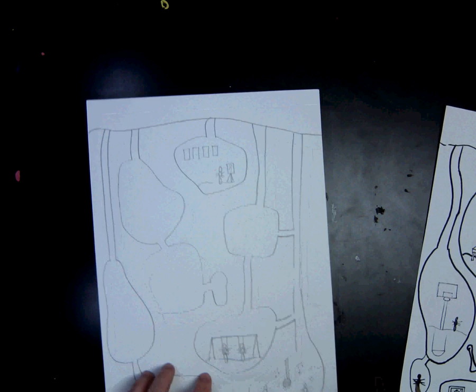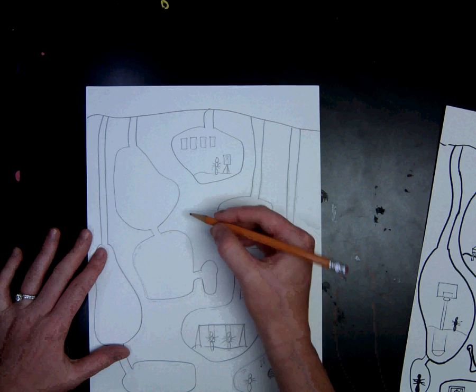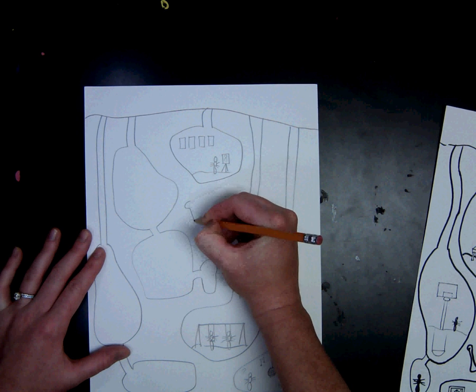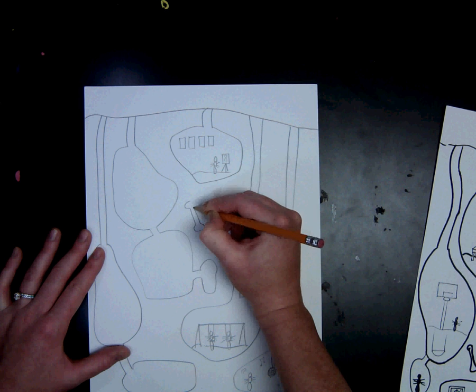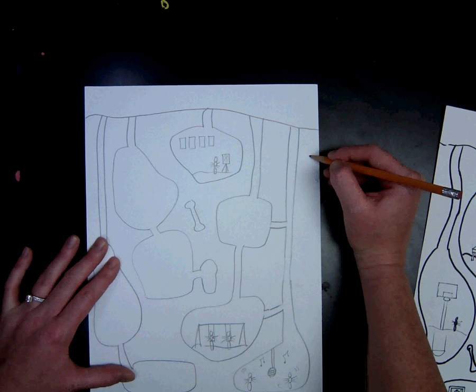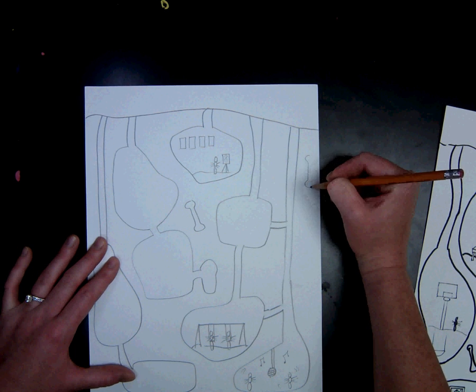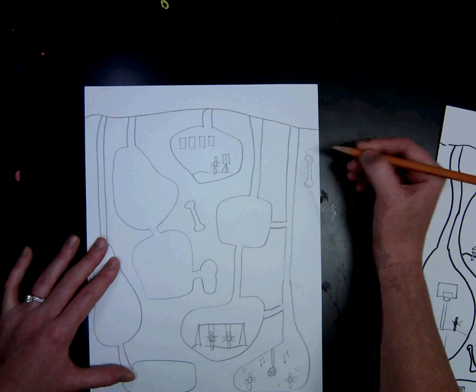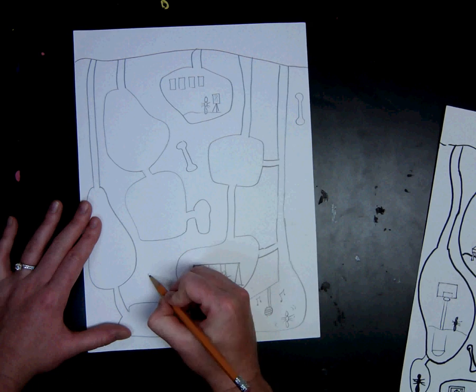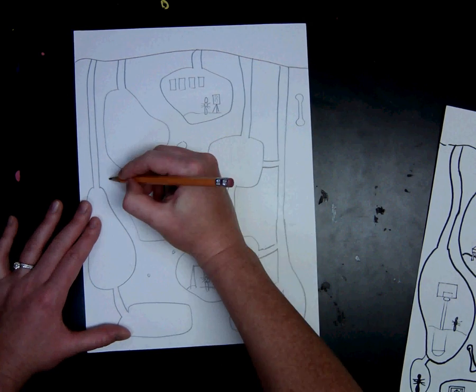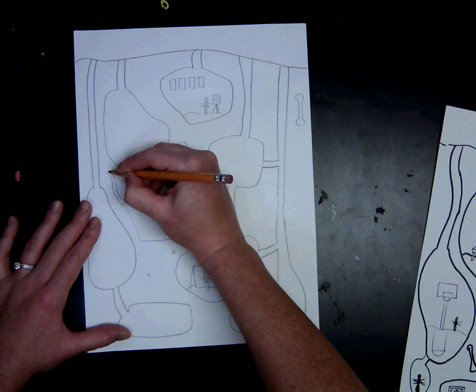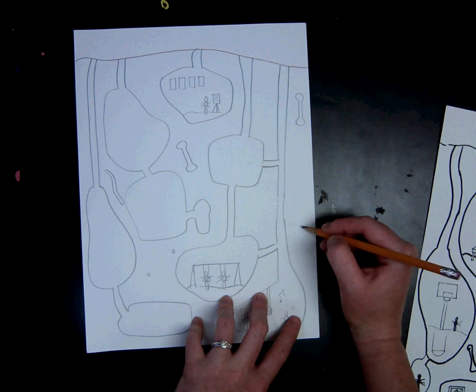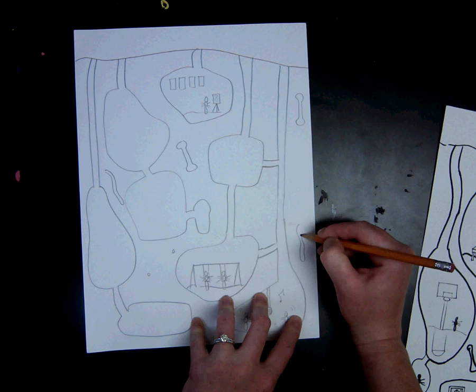Now, once you're done filling in all the sections, I want you to think about what could be in the ground. Do you have maybe some bones? Maybe the dog buried some bones, or maybe it's an animal who died a long, long time ago. Some rocks. Maybe you have a worm. So you can also put some things in the ground that's not in the tunnels.